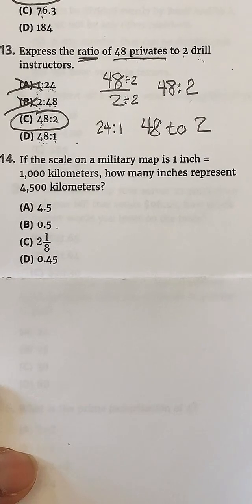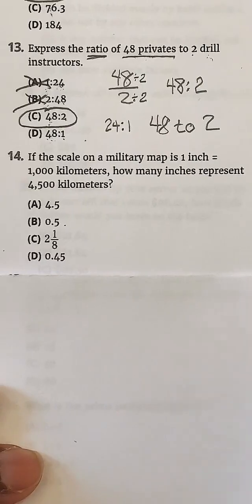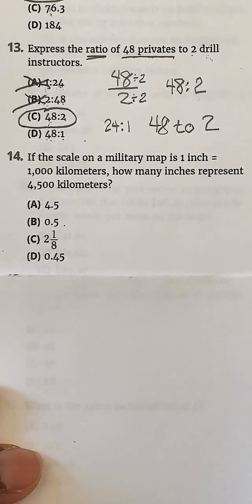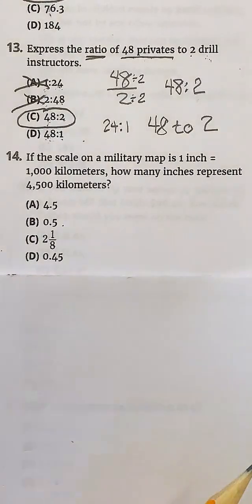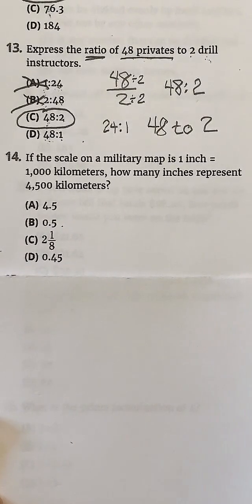So now, if the scale on a military map is 1 inch to 1,000 kilometers, how many inches represent 4,500 kilometers?